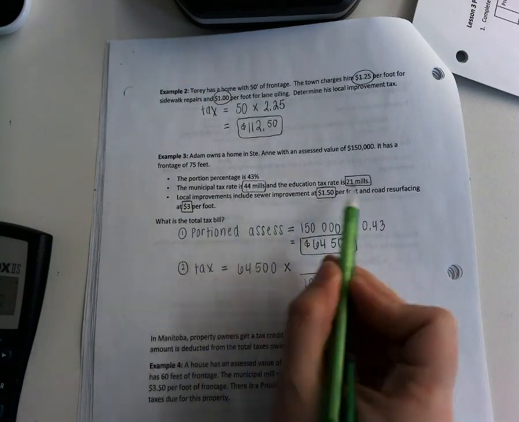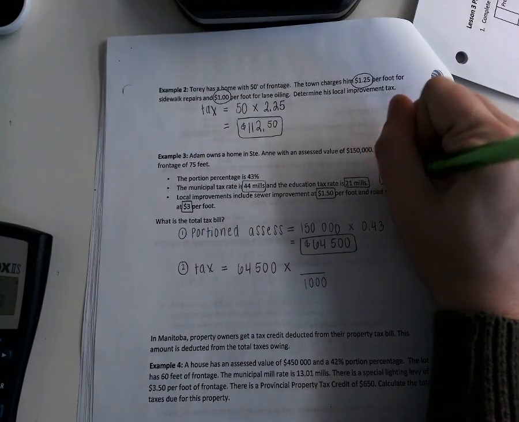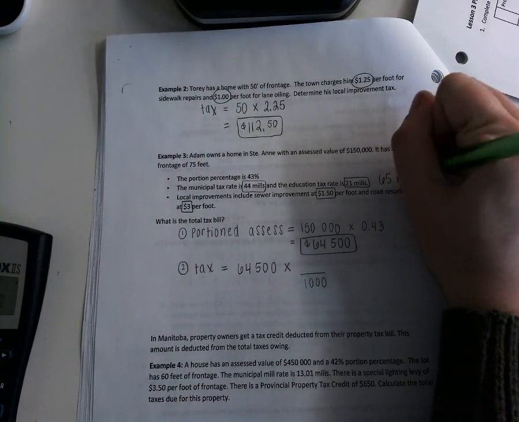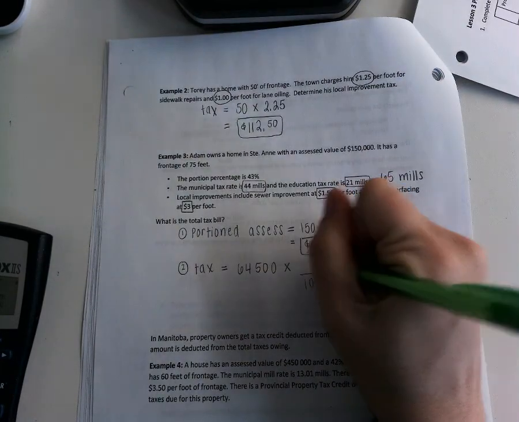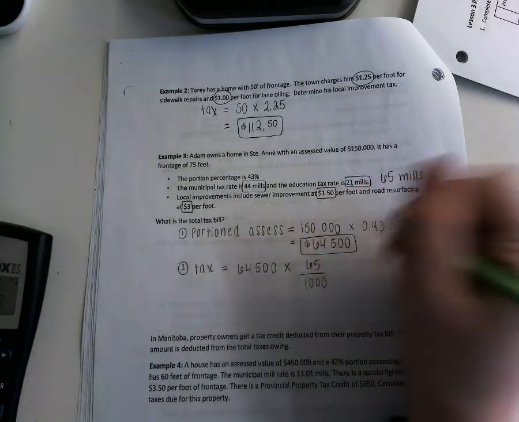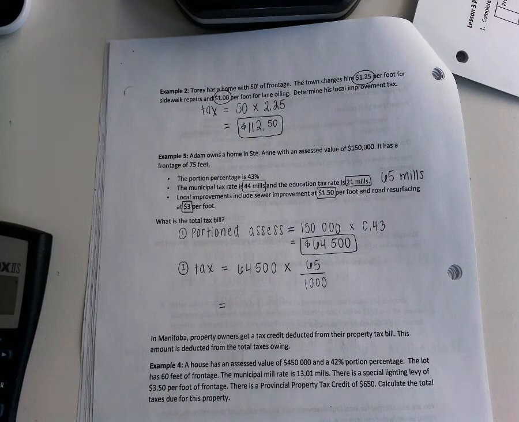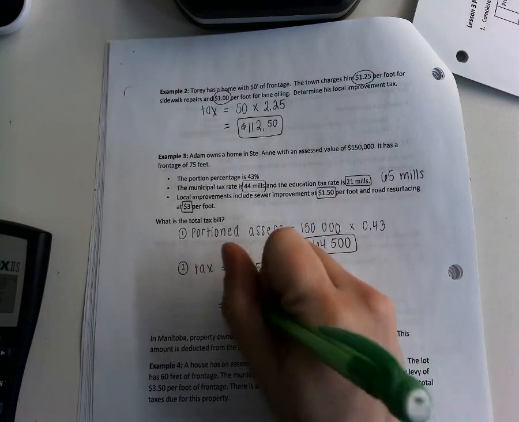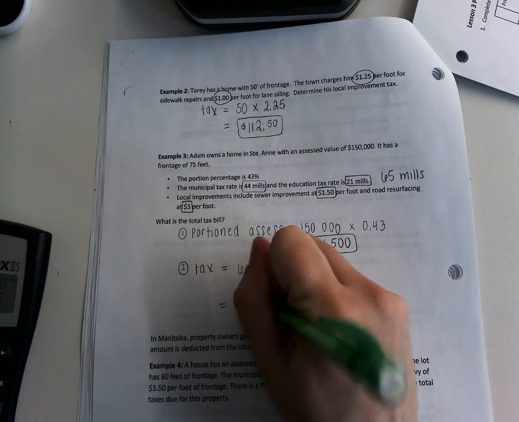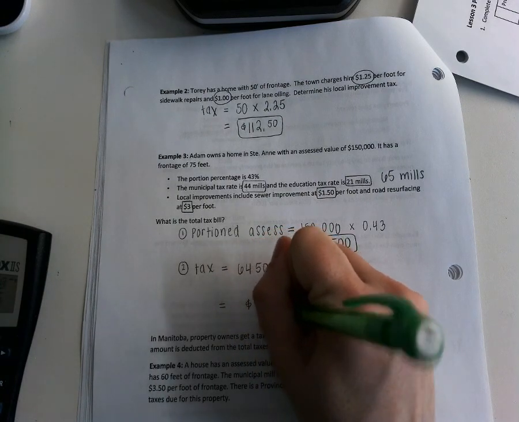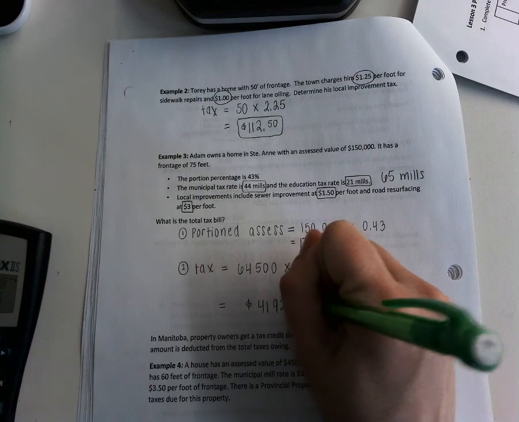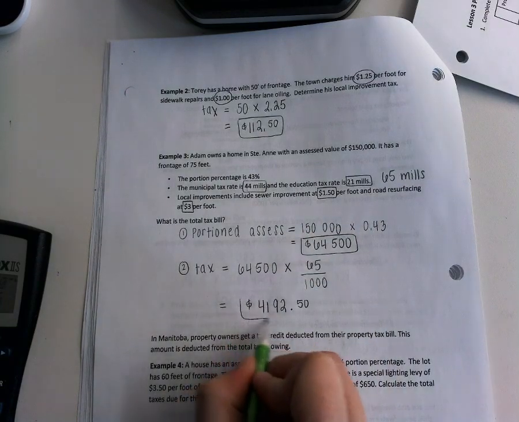So 44 plus 21, that's 65 mils. And that way I can just do it in one step. So when I calculate that, we get municipal and education taxes of $4,192.50.